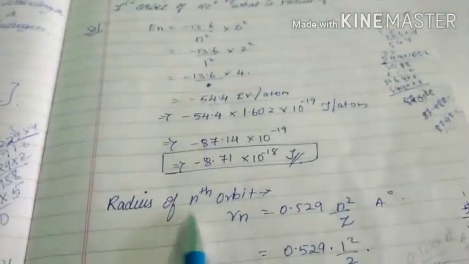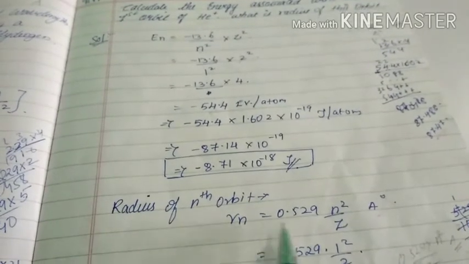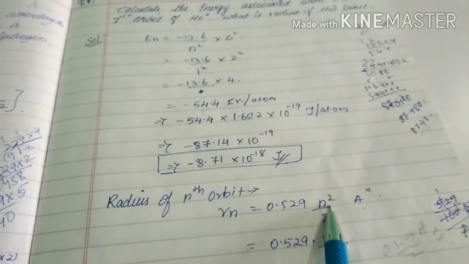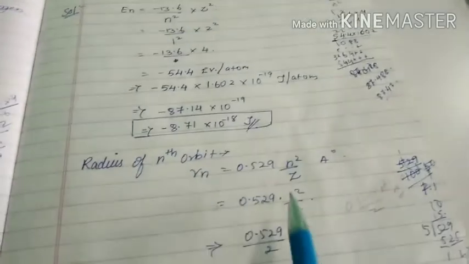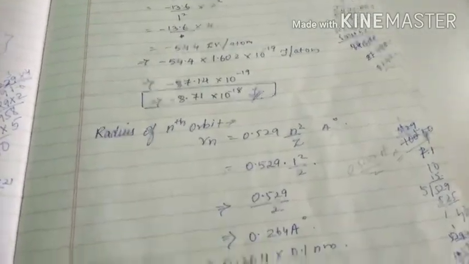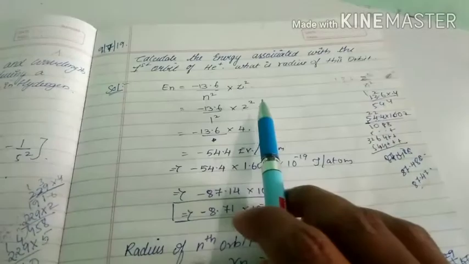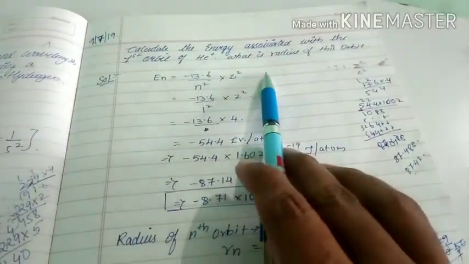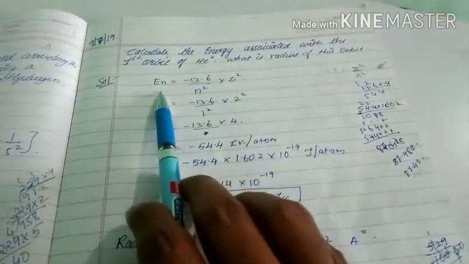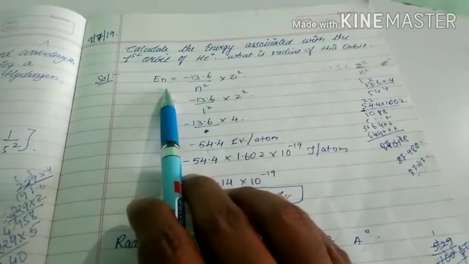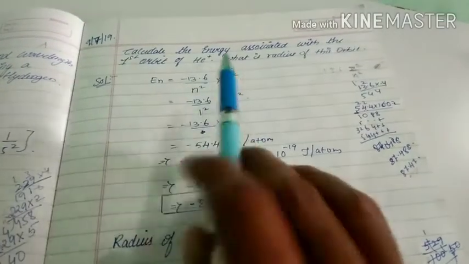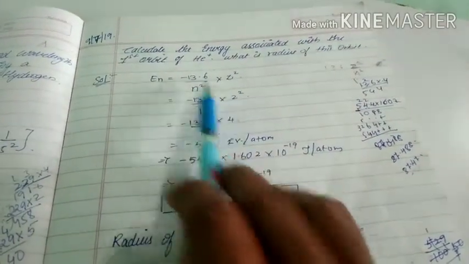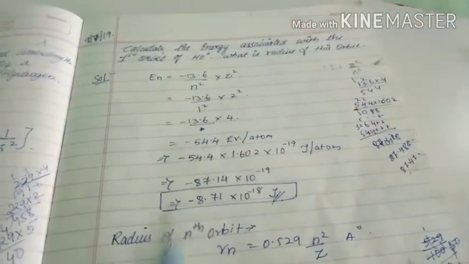What is the formula for the radius of the nth orbit? Radius of the nth orbit rn equal to 0.529 into n square by Z, where n is the orbit, for the first orbit that means n value 1, and Z is the atomic number. Here helium atomic number is how much? 2. If you substitute this value, then we can get the radius of the orbit. Suppose you want to find energy for this question, what is the formula for energy? En equal to minus 13.6 by n square into Z square, where n value is 1 and Z value is 2. Then we can find the energy of the electron.